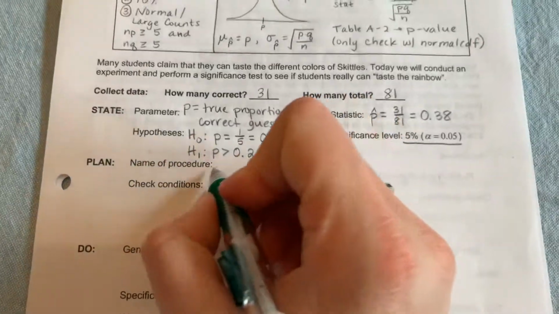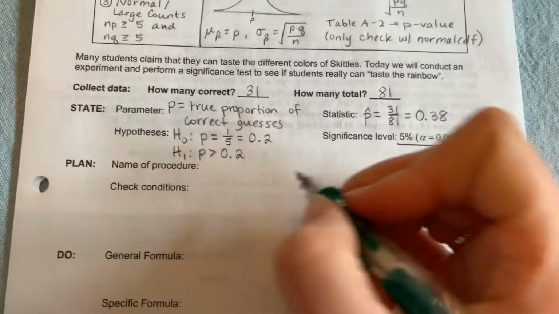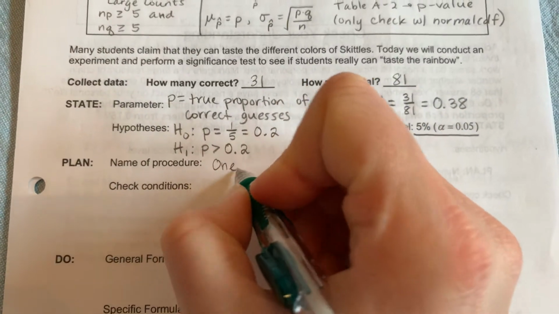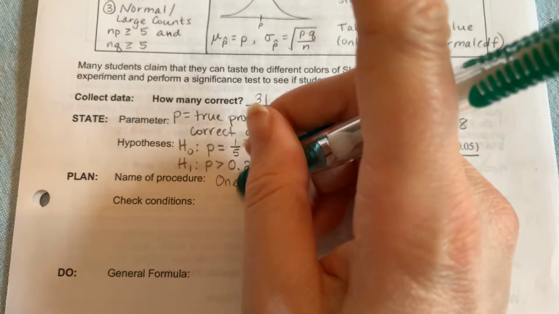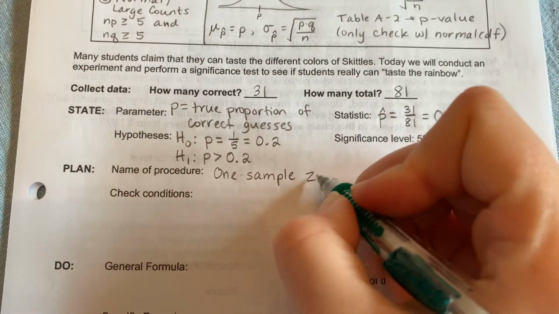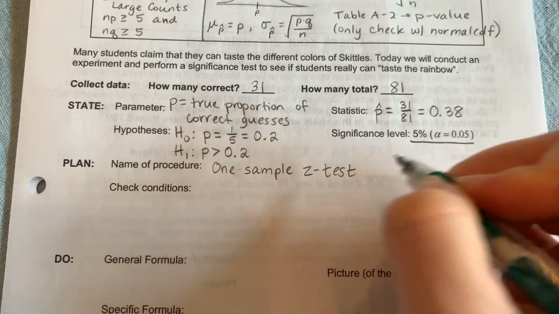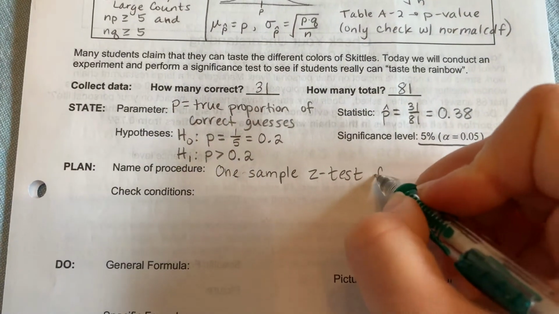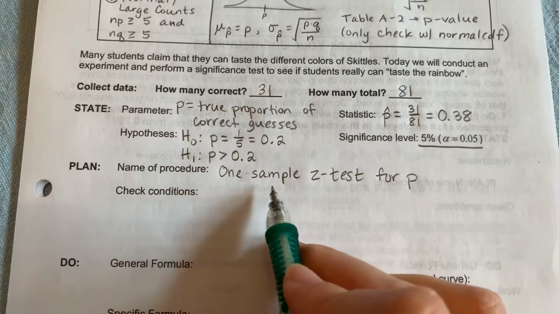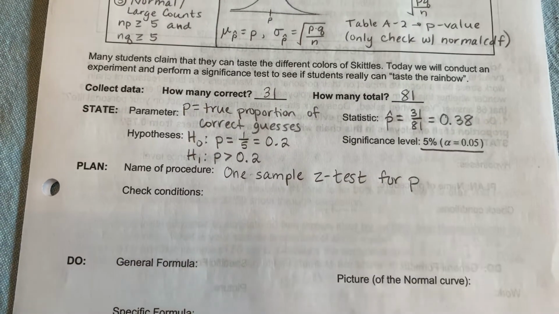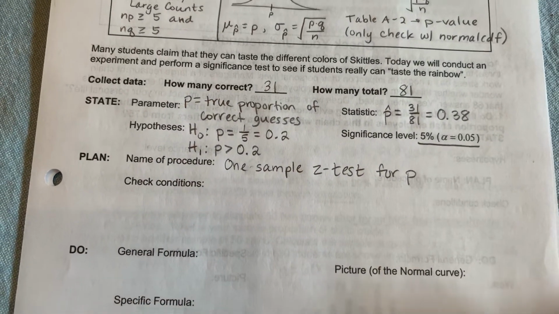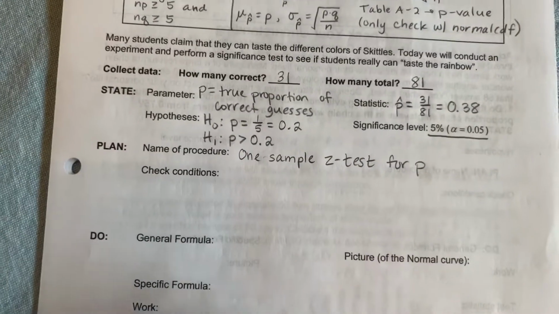Okay, so something new. The name of this procedure is a little bit different. Instead of a 1 sample Z interval, this is a 1 sample Z test, because it's not an interval, it's a test for P. So pretty straightforward. We have 1 sample, it's based on that test statistic of Z, it's a test, and it's for a proportion, so P. Okay, so now let's check the conditions.